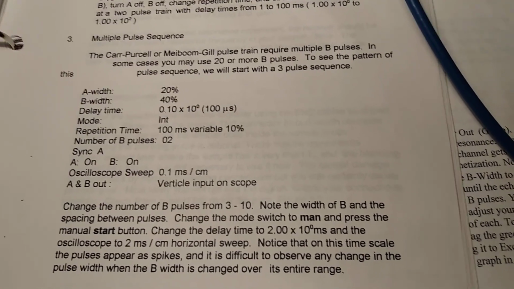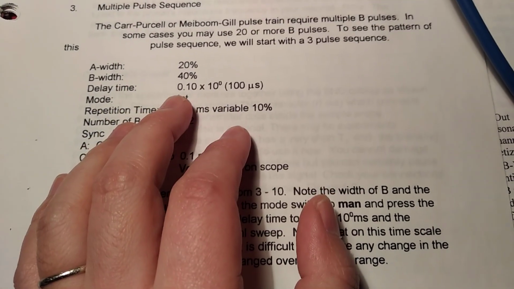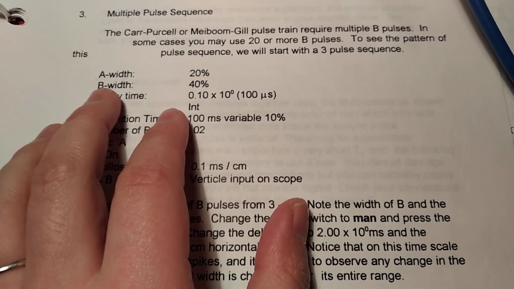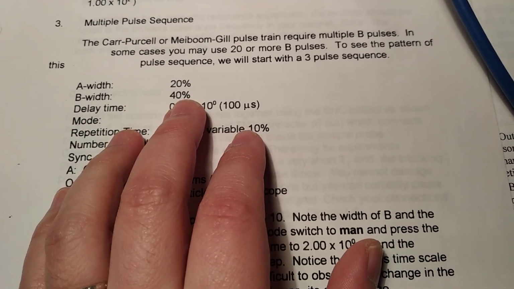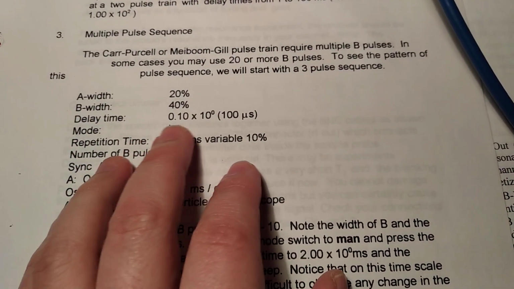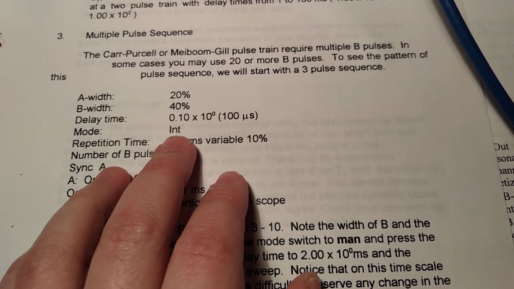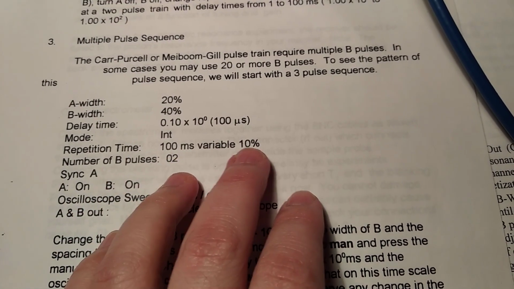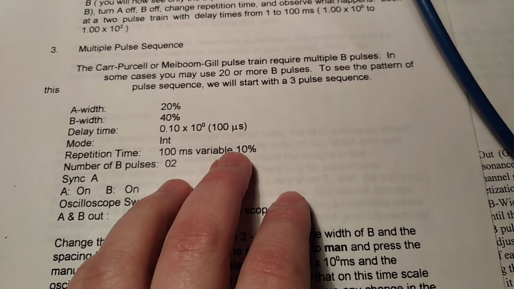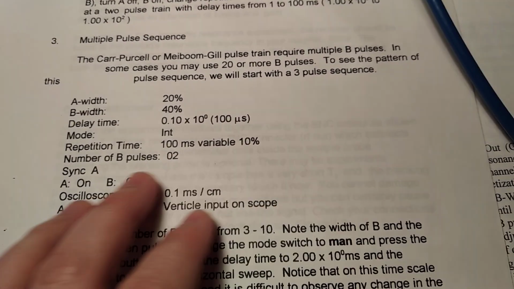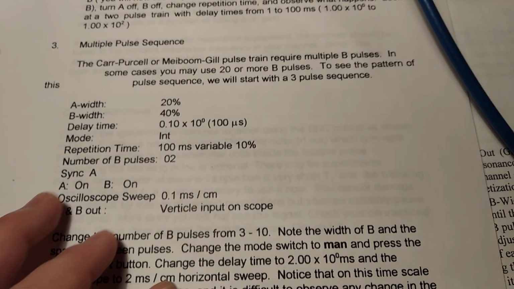So the next part is a multi-pulse sequence. Now we need to have multi-pulses, and what we need is an A pulse at roughly 20%, a B pulse at roughly 40% width, and then a delay of 100 microseconds. Mode is internal again, repetition is 100 milliseconds, 10%, and 10% of that is roughly 10 milliseconds of delay between the repetitions.